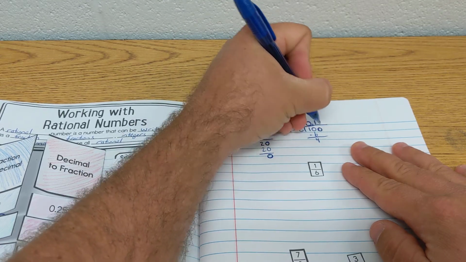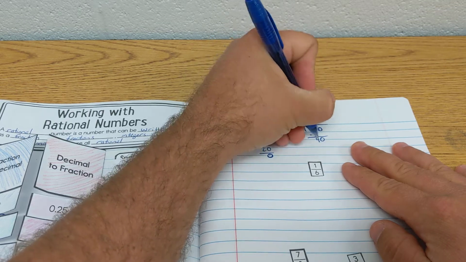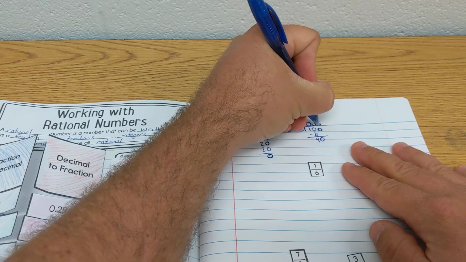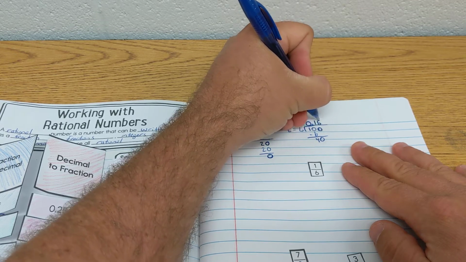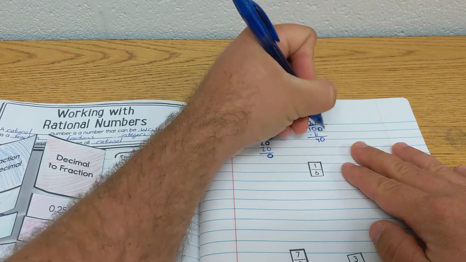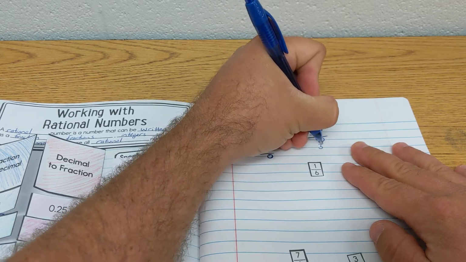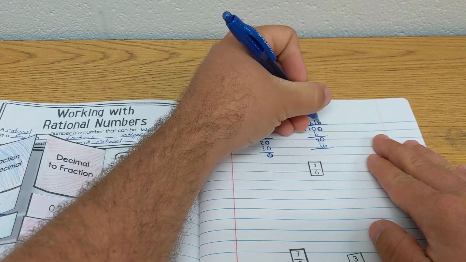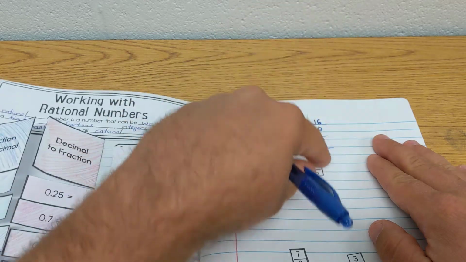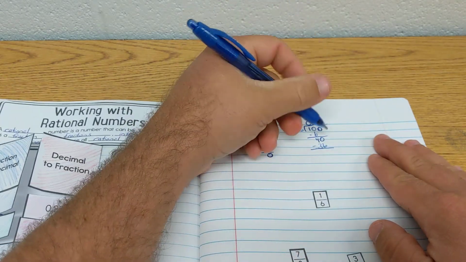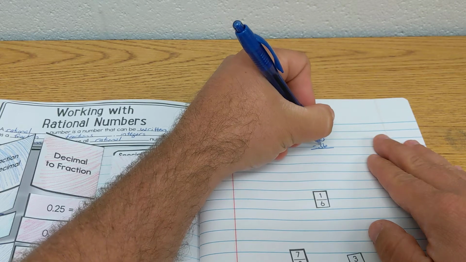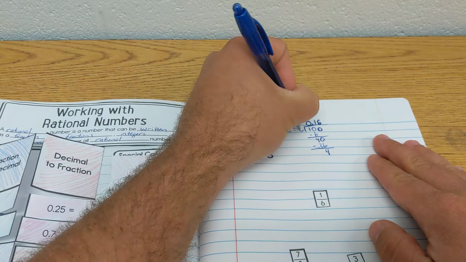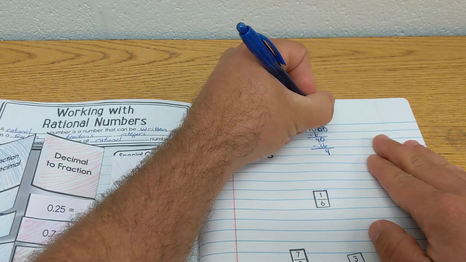No. So we've got to add another 0. Will 6 go into 40? Yep. How many times? I'm going to say 5 times, right? No, sorry, 6. I got ahead of myself. 6 times 6 is 36. Now we get right here. We're going to subtract again. So 40 minus 36 is what? 4. Will 6 go into 4? Nope. I've got to add another 0.